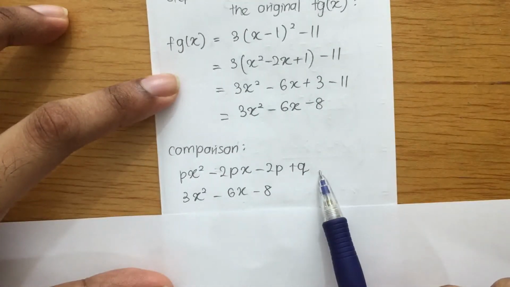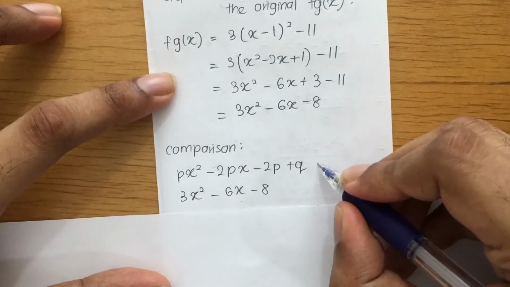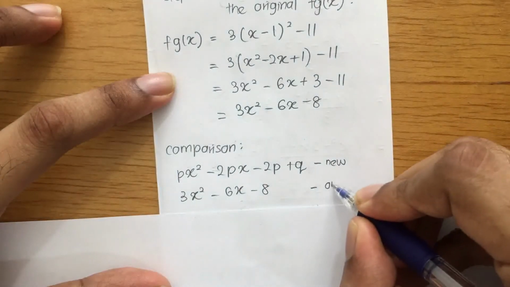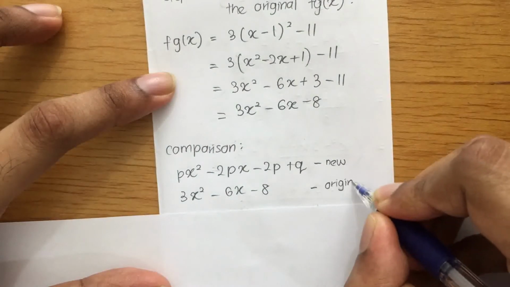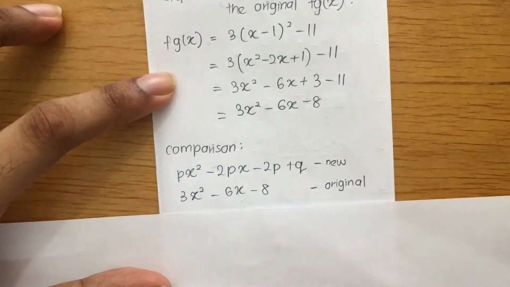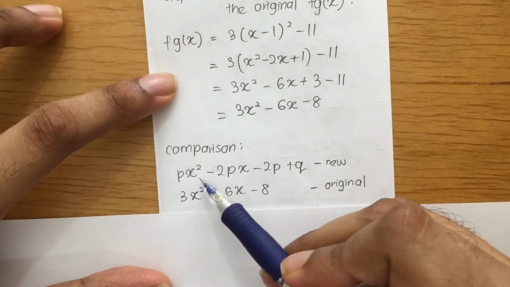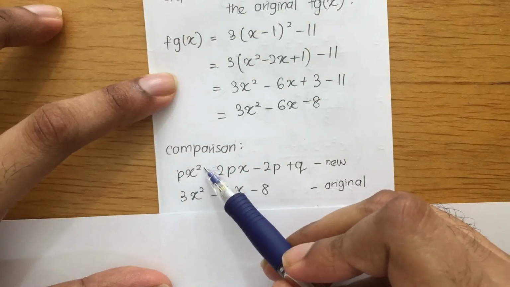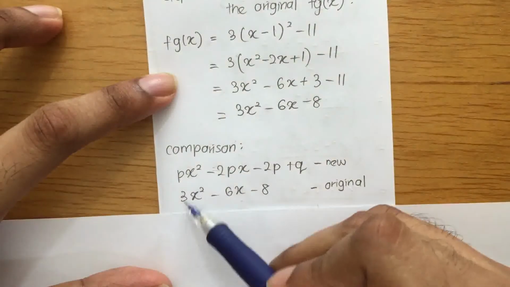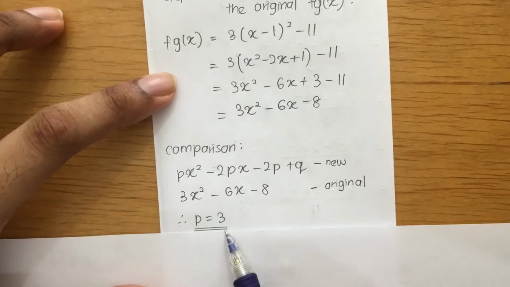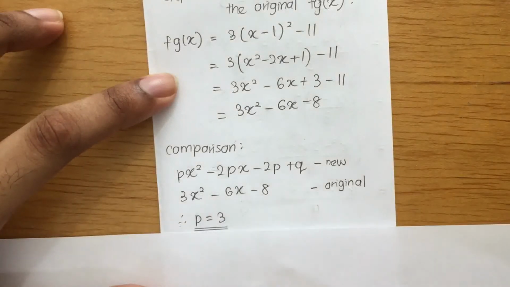So let me put here new, and this one is the original. From here, which one is easy for you to compare? We start with the x with power of 2, guys. So p and 3 you can easily compare. So from here you can straight away get your p value is equal to 3. So pretty straightforward.